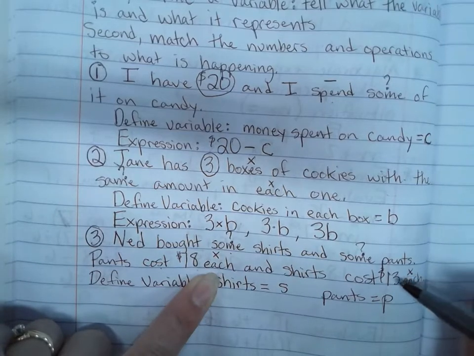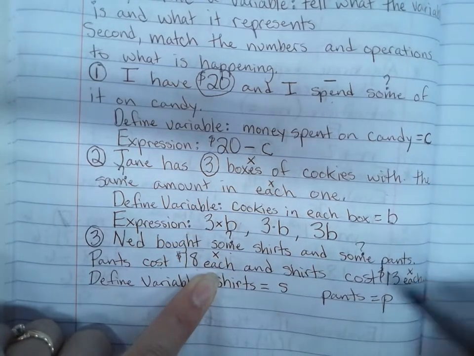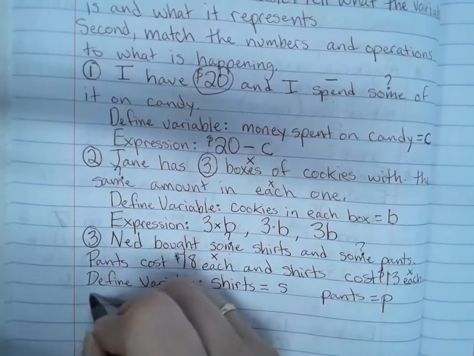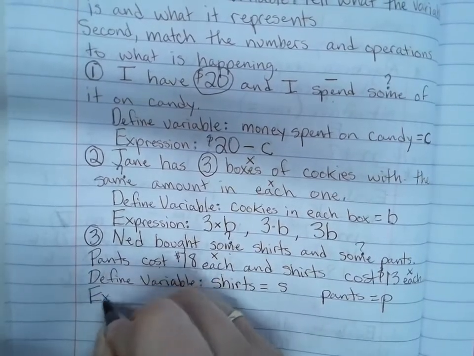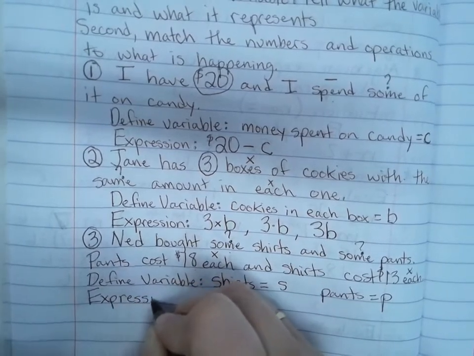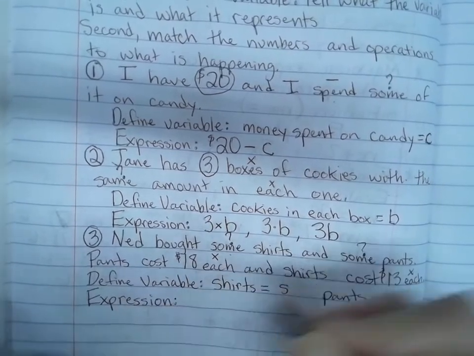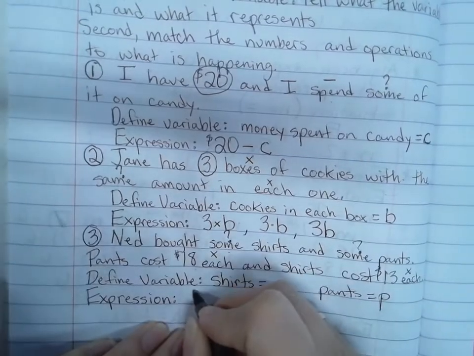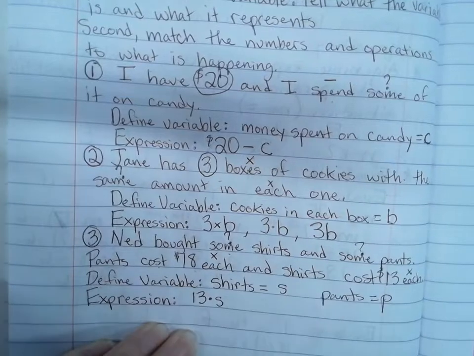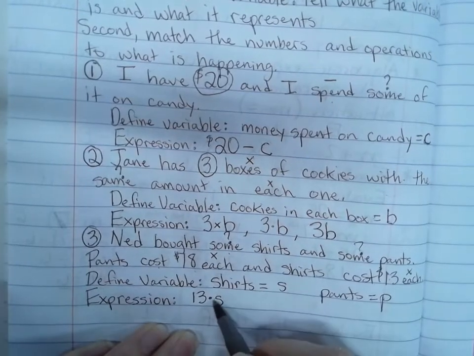So wouldn't I do the cost times the number of pants and the cost times the number of shirts? So our expression would be 13 times the number of shirts, because each shirt costs $13.